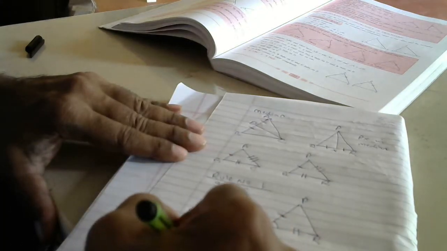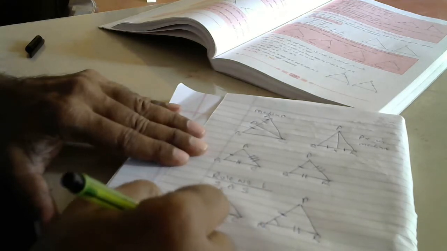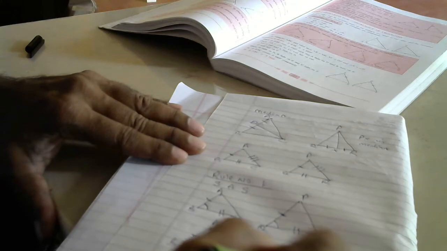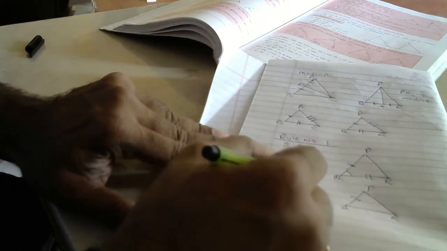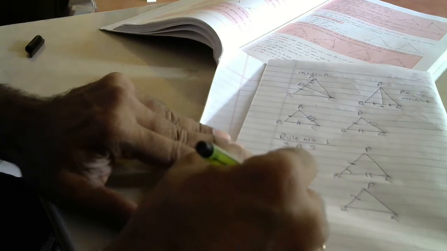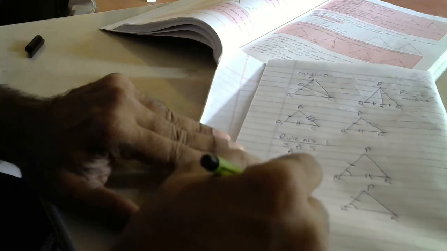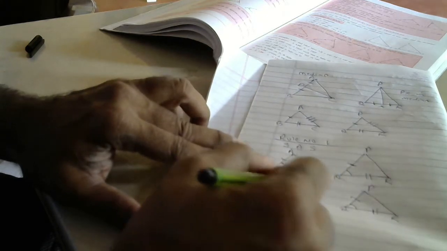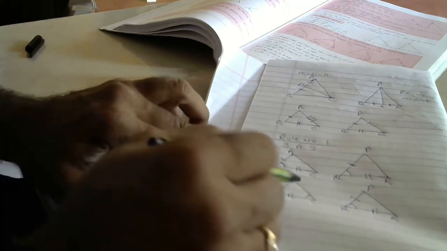For example, in triangle ABC and PQR, if AB is equal to PQ, angle ACB is equal to angle PQR and BC is equal to QR, then these two triangles are not congruent, because this is side, side, angle, so it does not form a congruency.